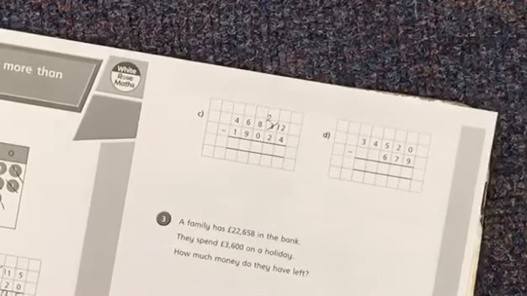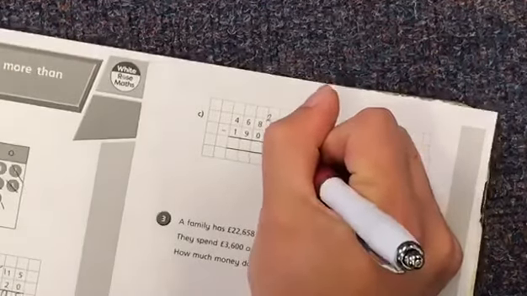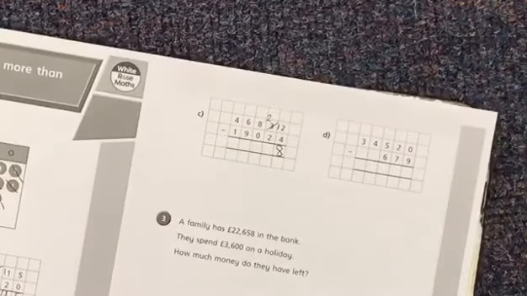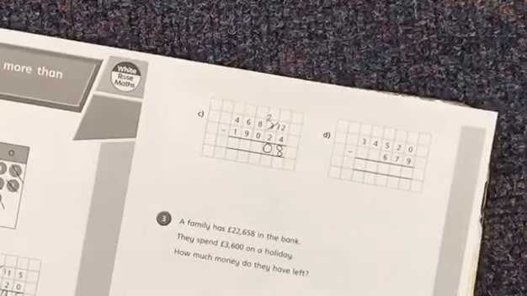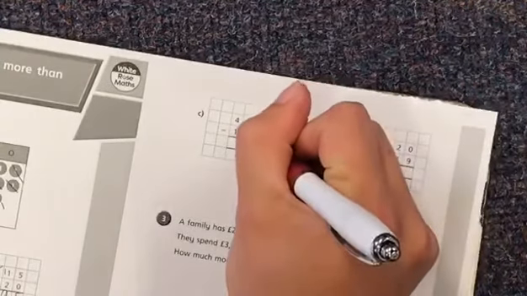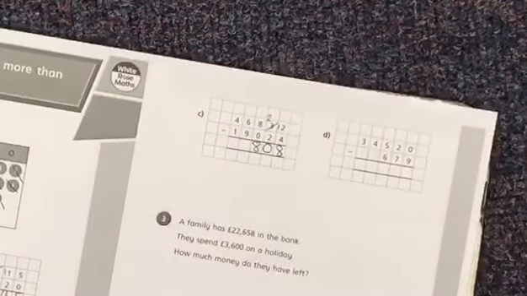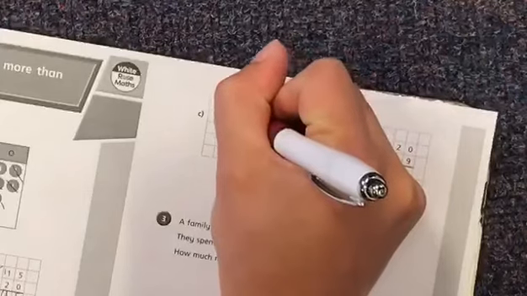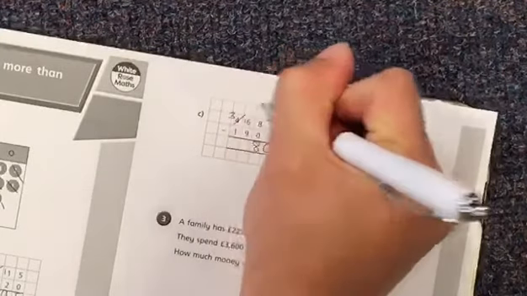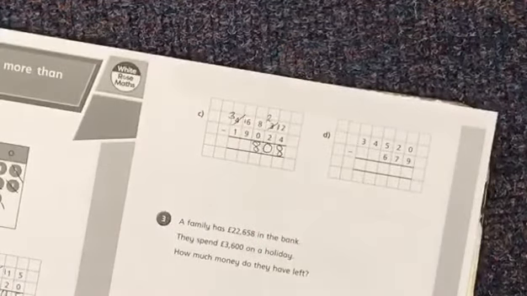12 take away 4 leaves us with 8. 2 take away 2 is 0. 8 take away 0 is 8. 6 take away 9, I can't do it. I need to exchange. So I'm going to exchange my 10,000s. So I have now 16 take away 9, which leaves me with 7.